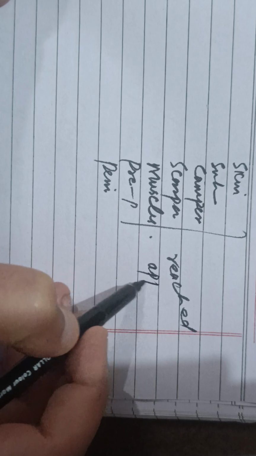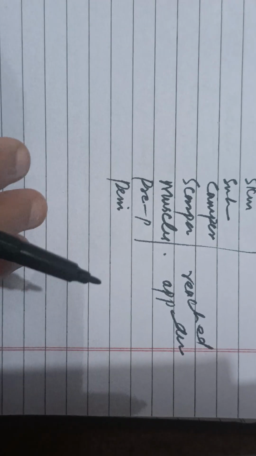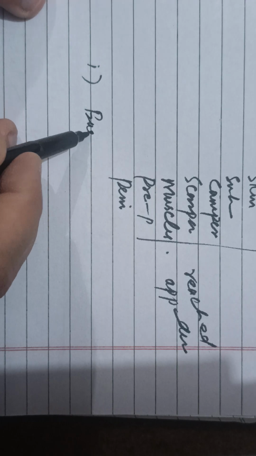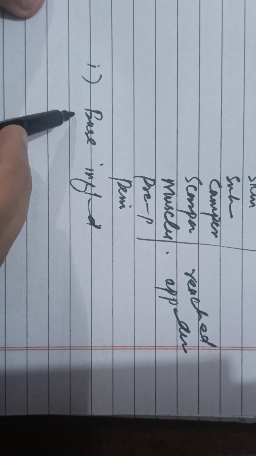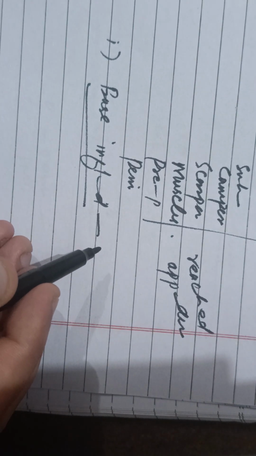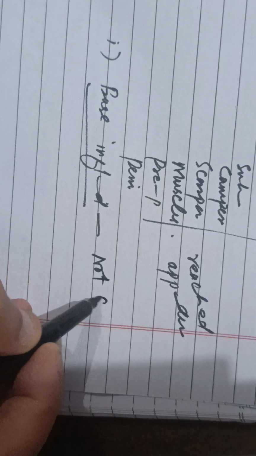Reached appendix. Now there are special problems while encountering this appendicitis. One is if the base of the appendix is inflamed, then there is a special instruction for this: do not crush the base.